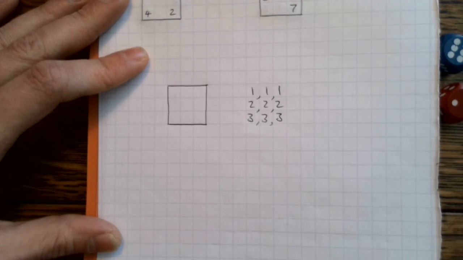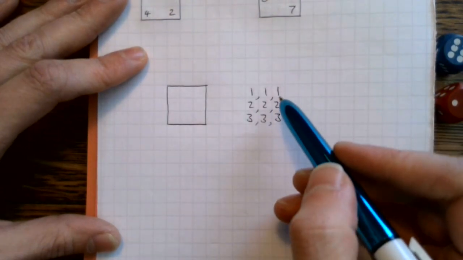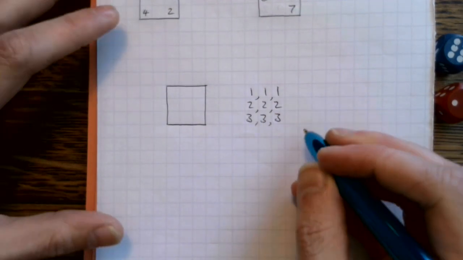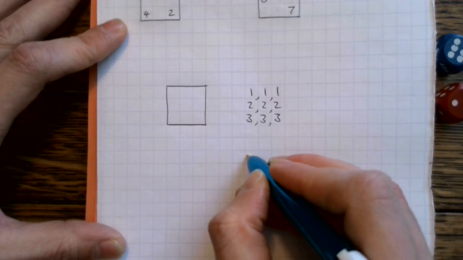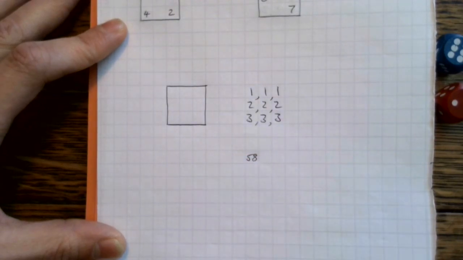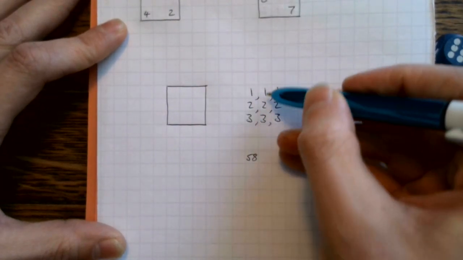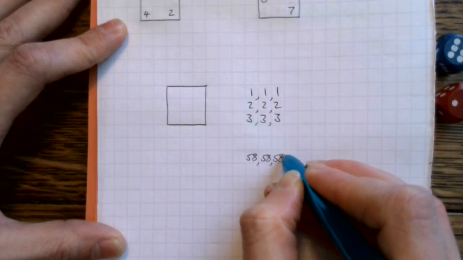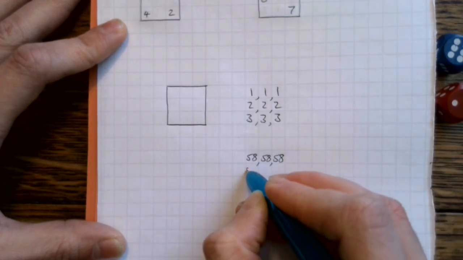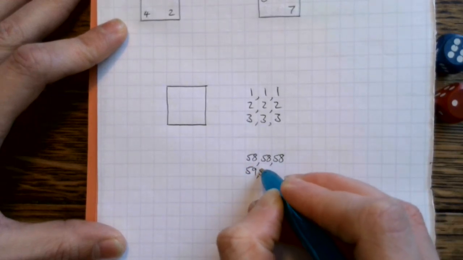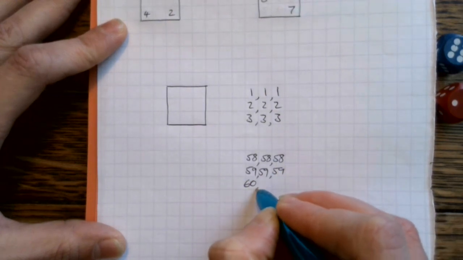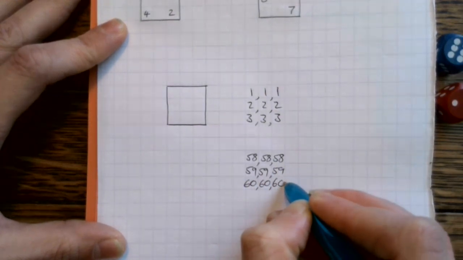You can pick any number, any whole number, any positive whole number from 1 all the way up to however big you like. Say I choose the number 58. Let's try and make a magic square. Let's use a similar sort of process. I'm going to give you the number 58 3 times, and then the next number, 59, 3 times, and then the next number, 60, 3 times.